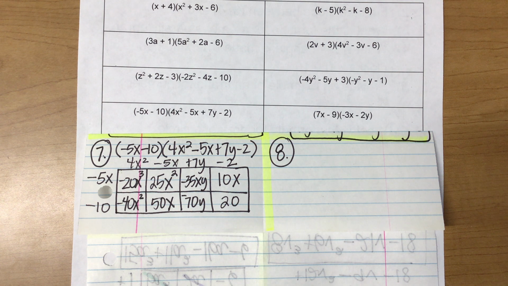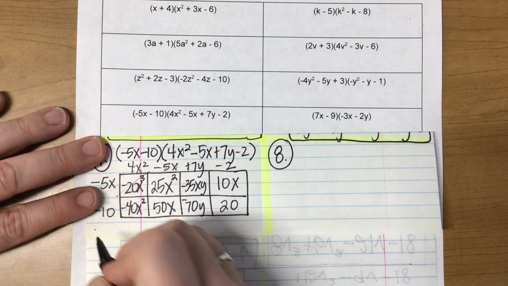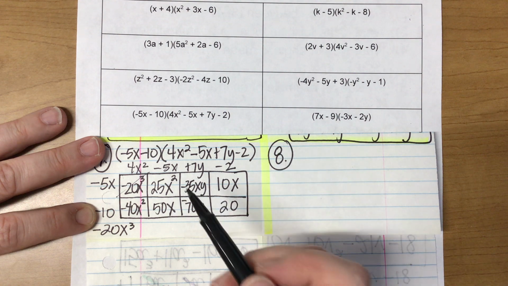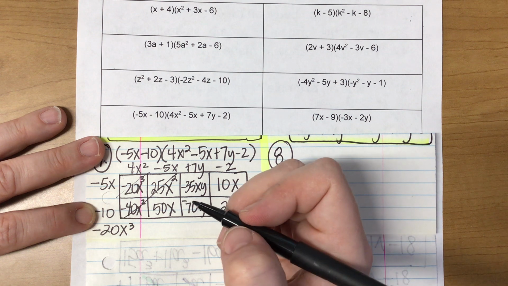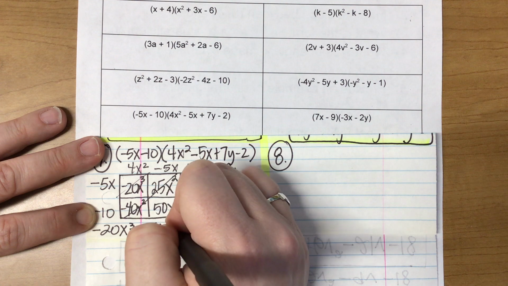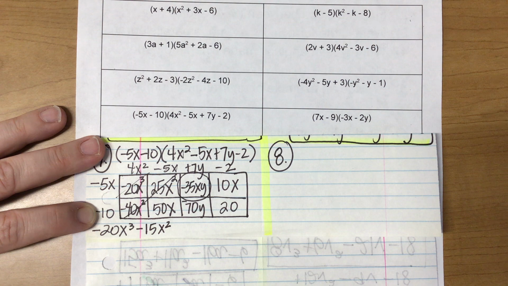Now here's what I was talking about. How we talked about how they're usually diagonal. They are not all diagonal in this problem. I have x to the third, so I start there, negative 20x to the third. Then I have x squared, which is negative 40 plus 25 is negative 15x squared. Then I have this guy, right?